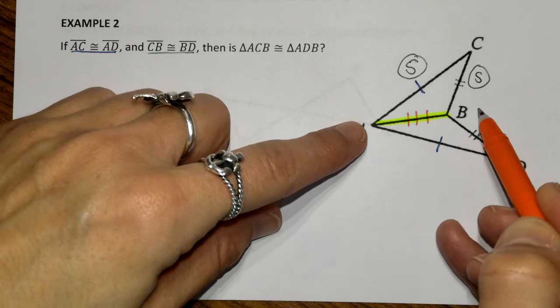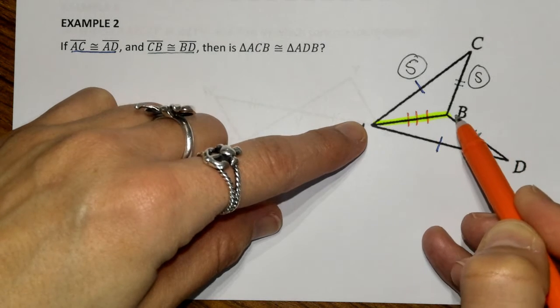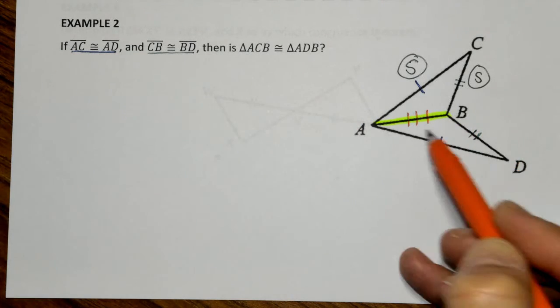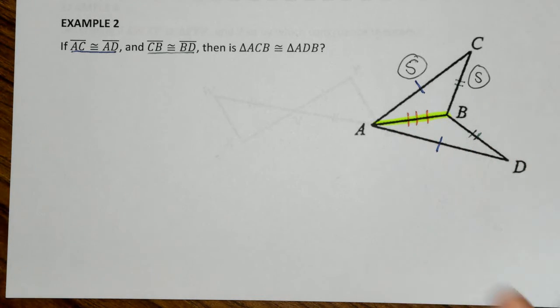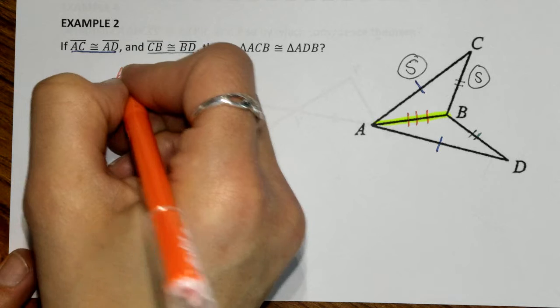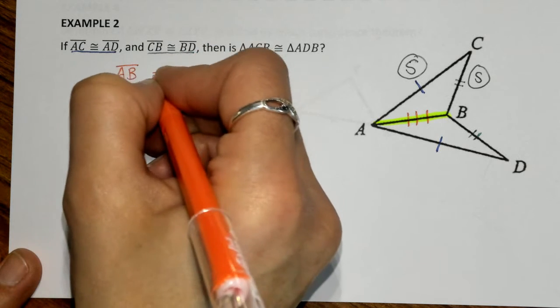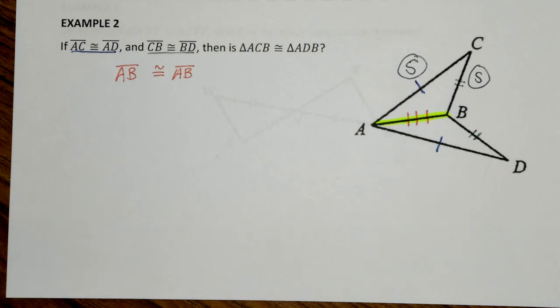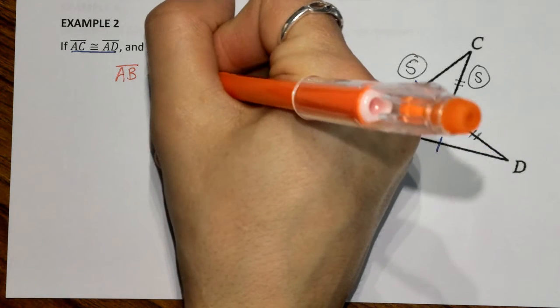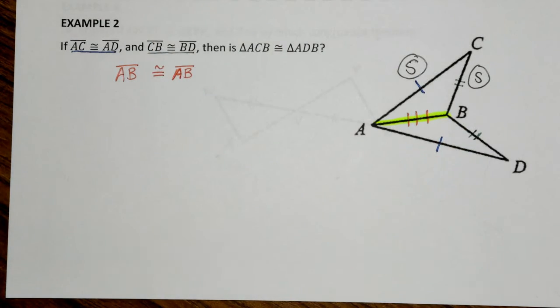Now, if one was longer than the other, if this one went out to here, it'd be different. But it starts at A, ends at B, and they're both the exact same length. So here we have segment AB is congruent to segment AB. Sorry, it's not symmetric. It's a reflexive property. So again, that's not important for academic geometry this year.